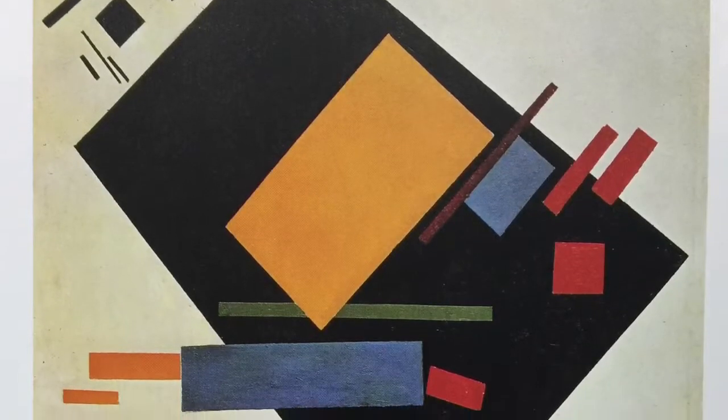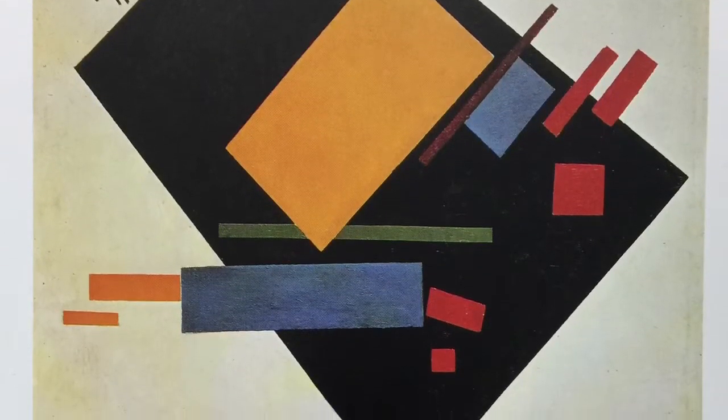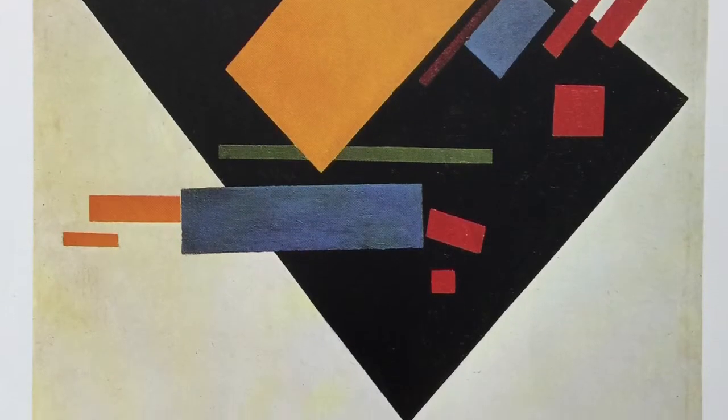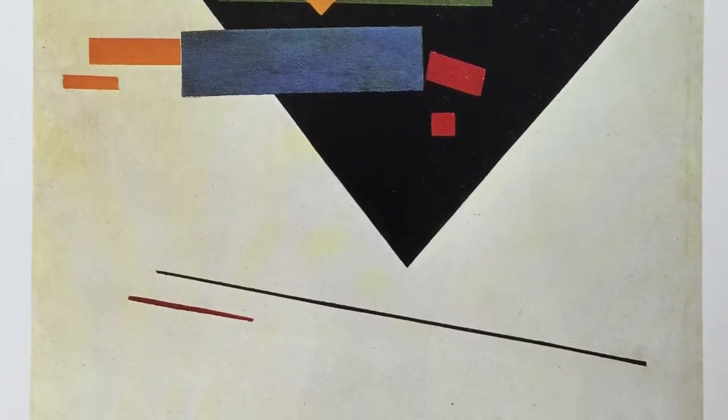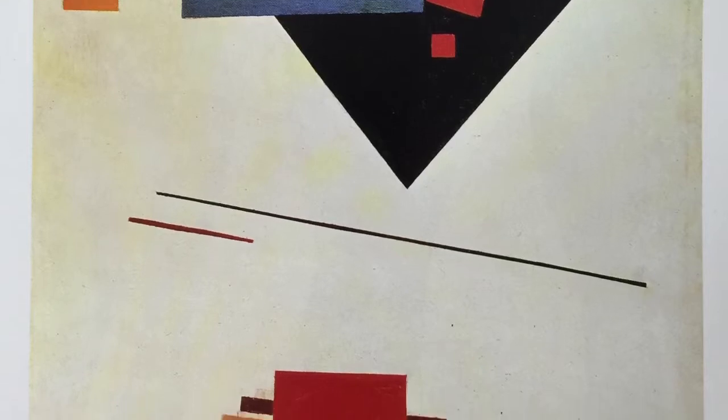Take for instance this image by Kazimir Malevich. What impact does it have with this very large dynamic bold shape on the top part of the paper and these smaller pieces down on the bottom? What impact does that weight distribution have on the image?